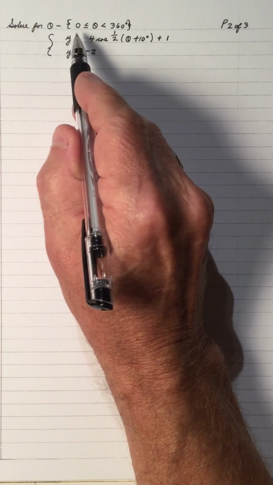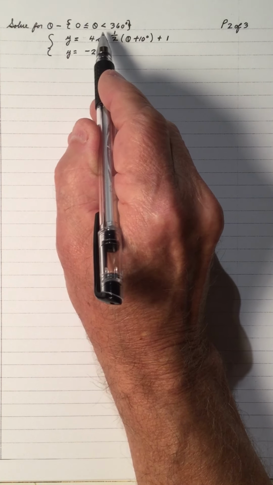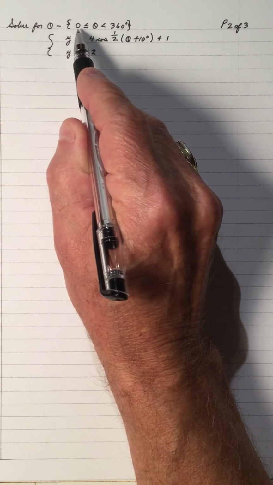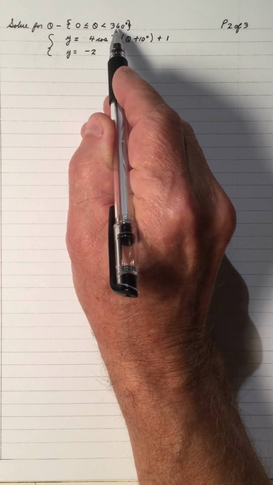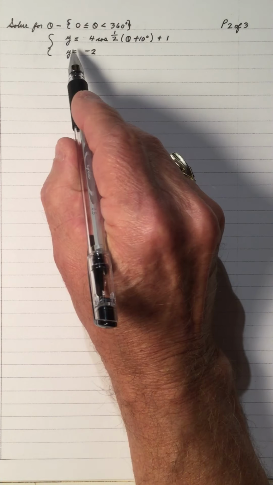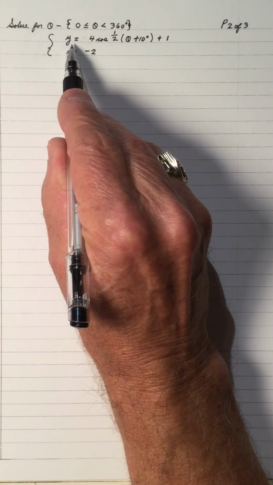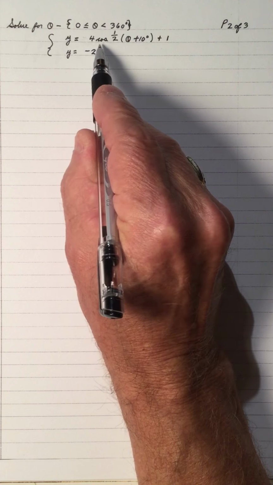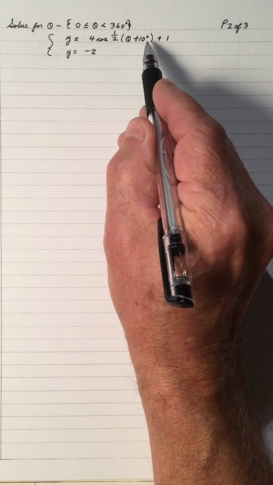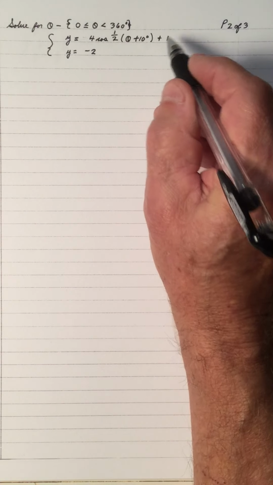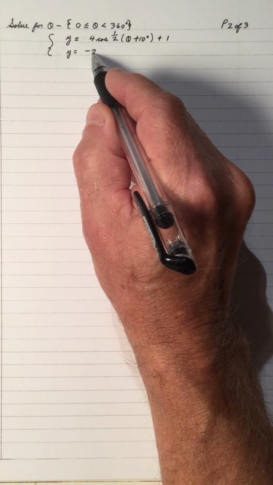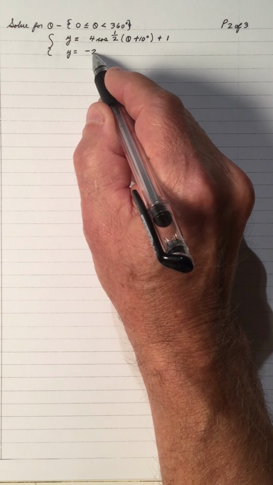Solve for theta, where 0 is less than or equal to theta is less than 360. Notice you're in degrees, and you can have 0, but you can't have 360, and the angles in between. We have an equation which is sinusoidal: y equals 4 times cos of a half times theta plus 10 degrees, plus 1. And this is a horizontal line passing through where y is -2.